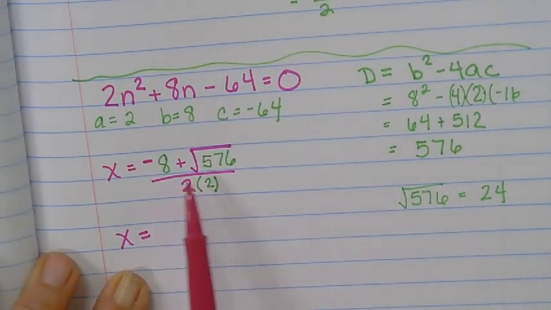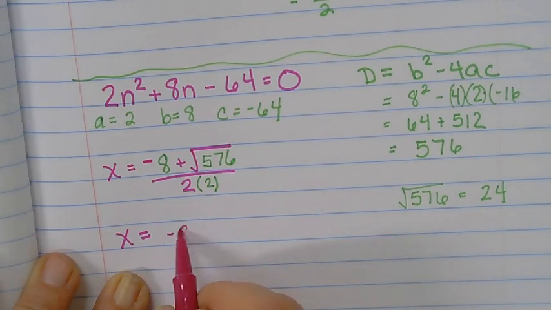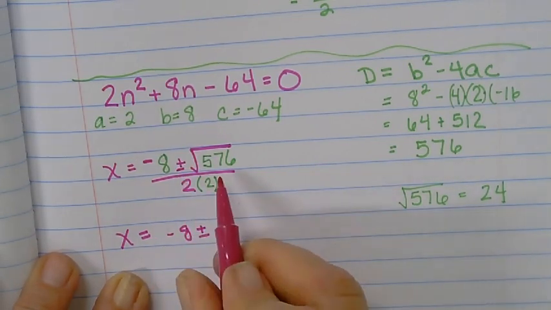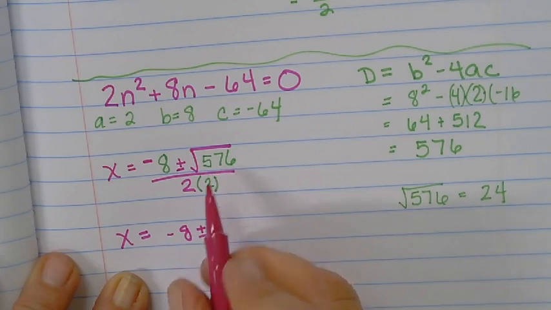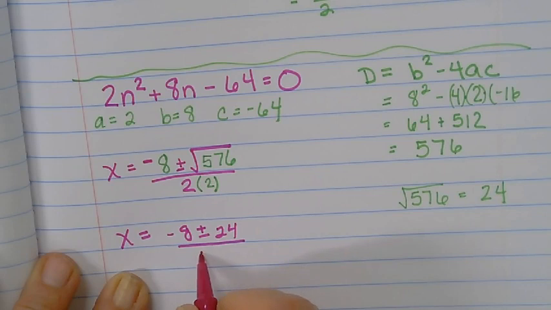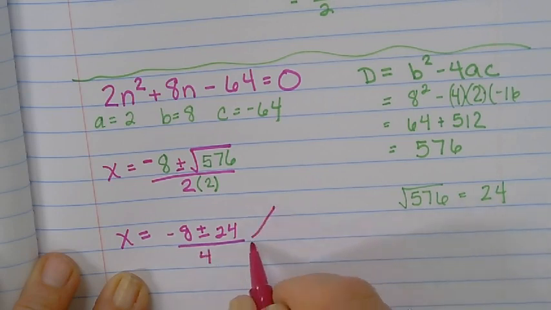Now we're just cleaning it up. So that's negative 8 plus or minus, what is the square root of 576? 24, all over 4. Now let's split it.